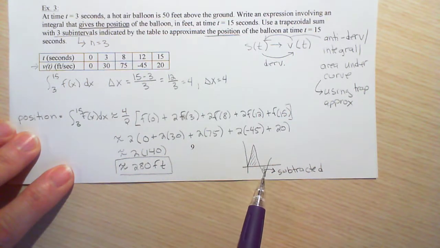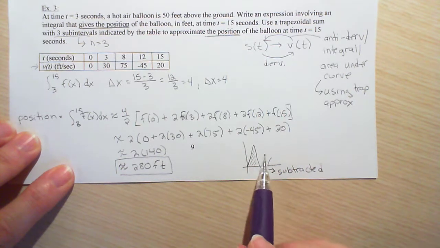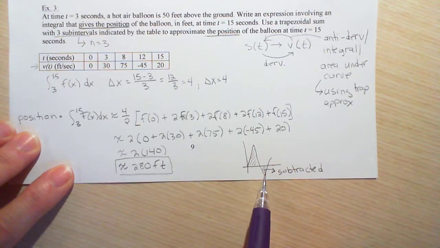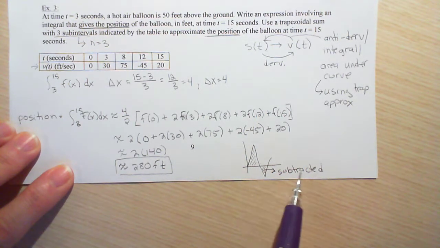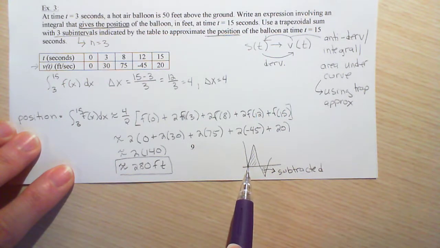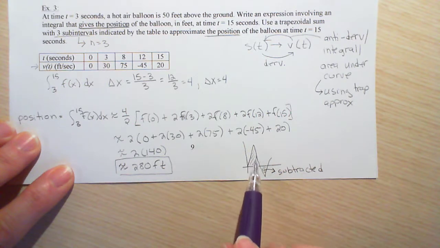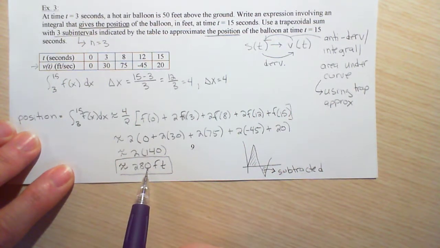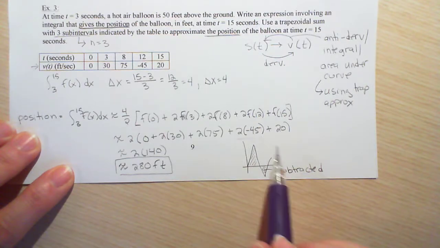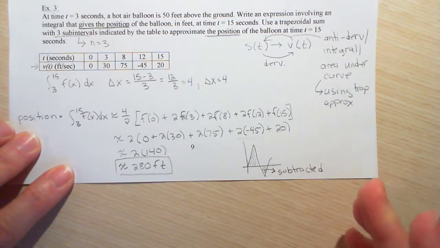If you have a function where you have some area that's under the x-axis, these values will be negative. So when you find the area between the curve and the x-axis, these are positive, these are negative. So this area under the x-axis is subtracted off. So the area that you get is just the area above the x-axis. And that's what we have here, because this negative was minused off.